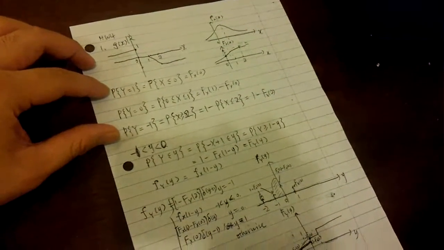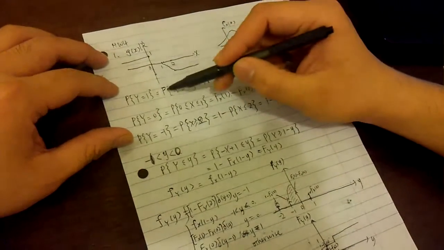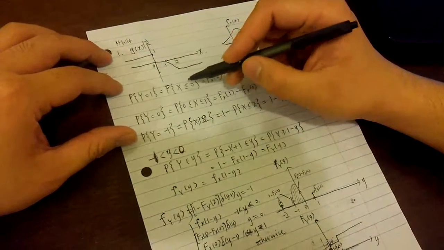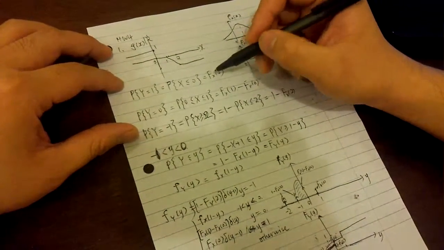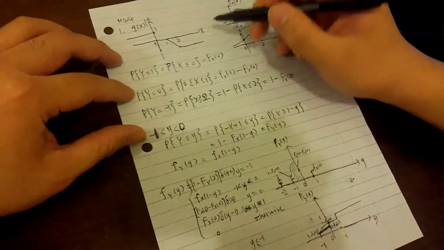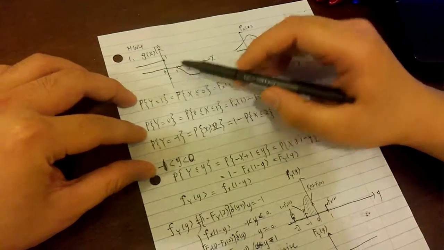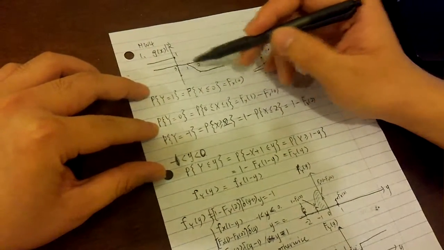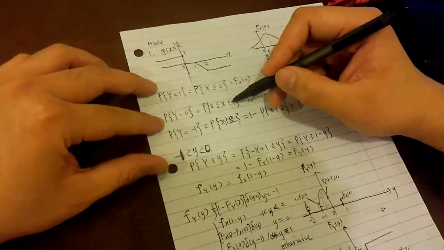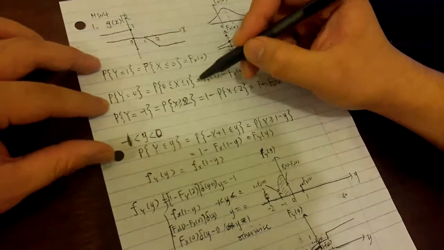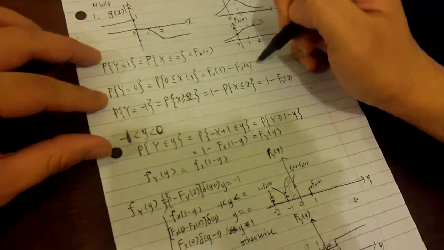When y equals 1, the probability is the probability of x less than or equal to 0, which is capital F_X(0). The probability of y equals 0 means the probability of x greater than or equal to 0 and less than or equal to 1, so it's F_X(1) minus F_X(0).